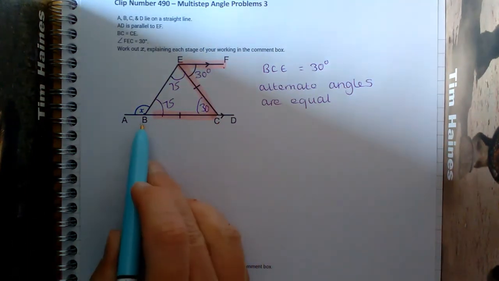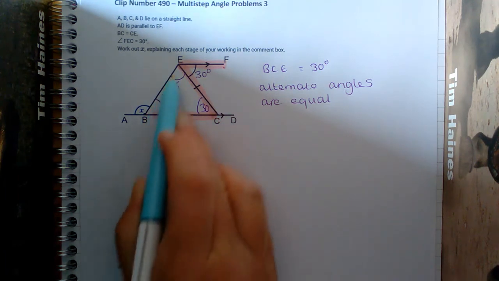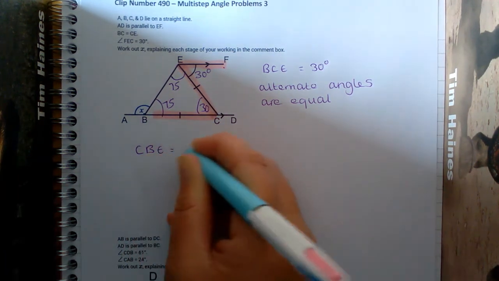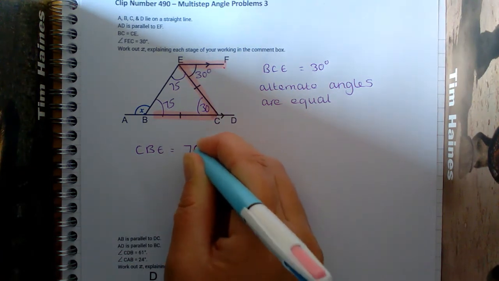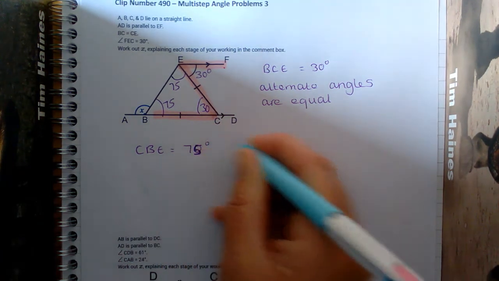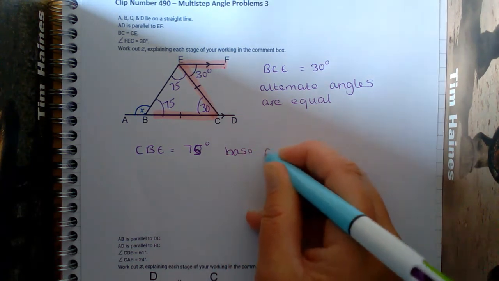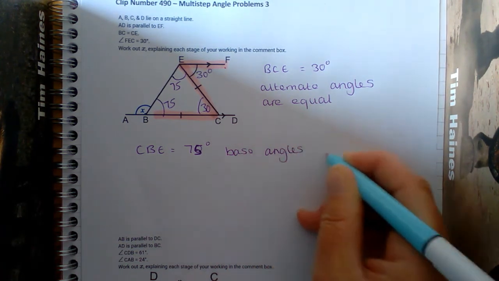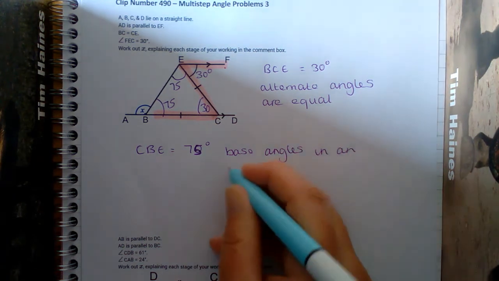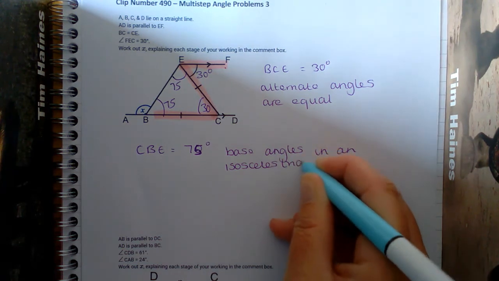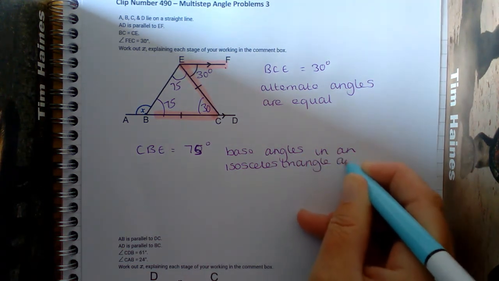All right, so if we take this one, CBE, CBE is equal to 75 degrees, and it's because base angles in an isosceles triangle are equal.